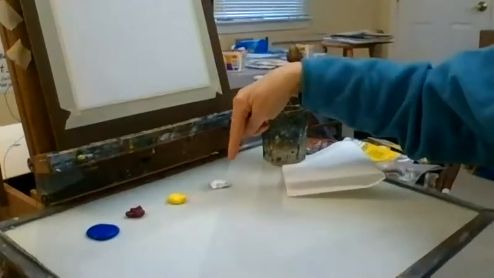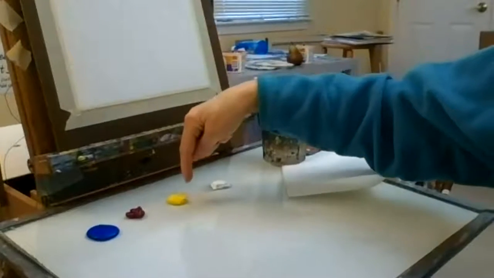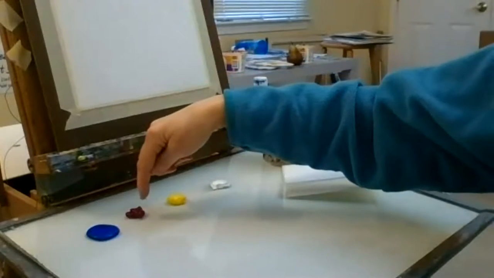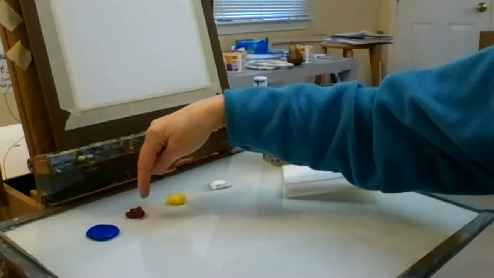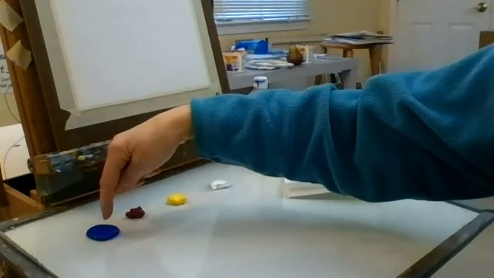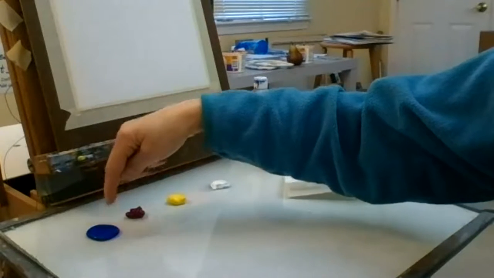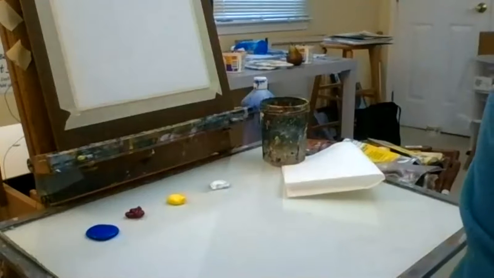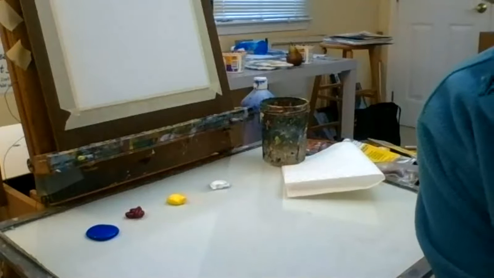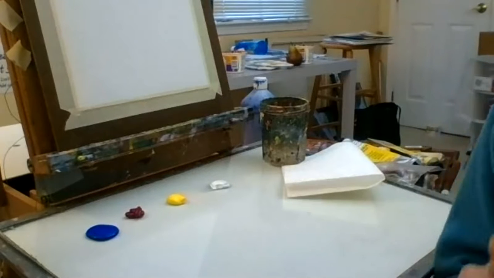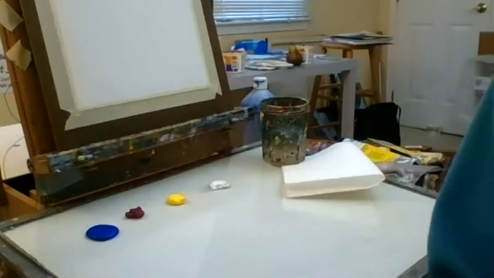I have on my palette my titanium white, primary yellow, alizarin crimson for my red, and ultramarine blue for my blue. And I can see the pear. It's on display right here in front of me on the screen. I know you can't see it, but you will get a chance to see it later.